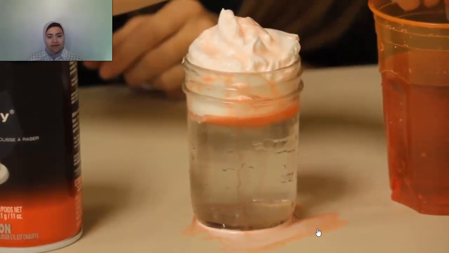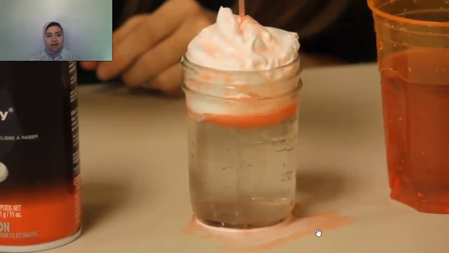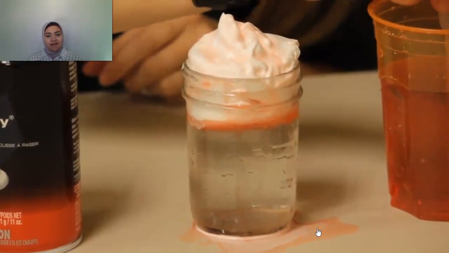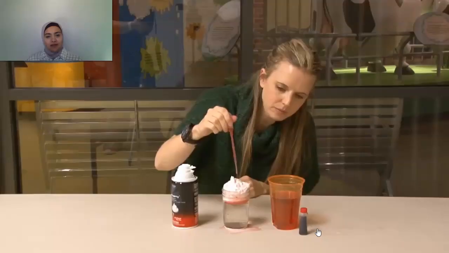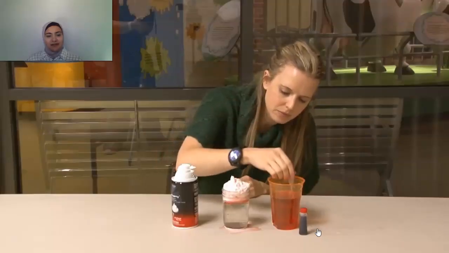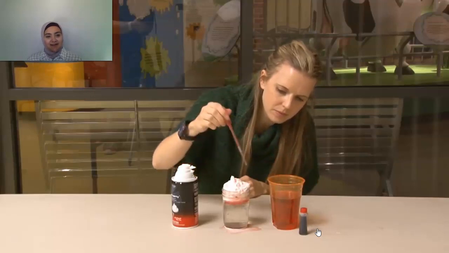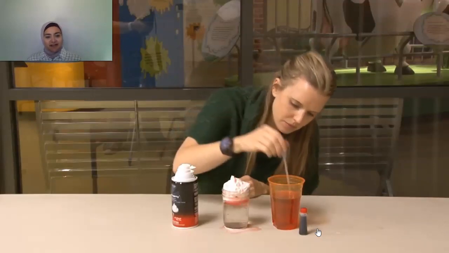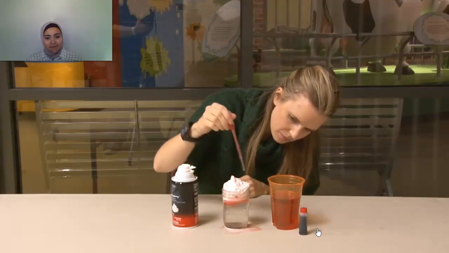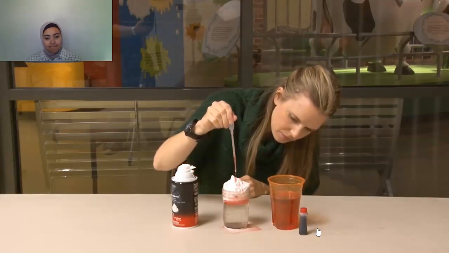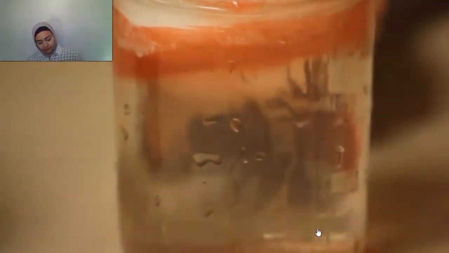Look, it's getting heavier. The cloud or the shaving cream is getting heavier. So when it gets super heavy or filled with water, what do you guys think is going to happen? It's probably going to rain, right? Let's see. You can kind of start seeing a little bit coming down.